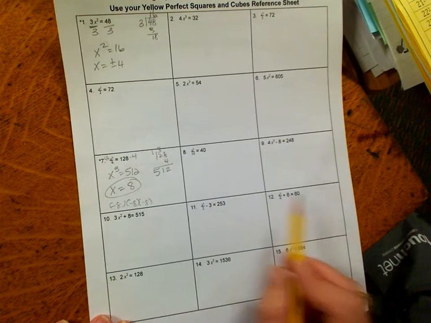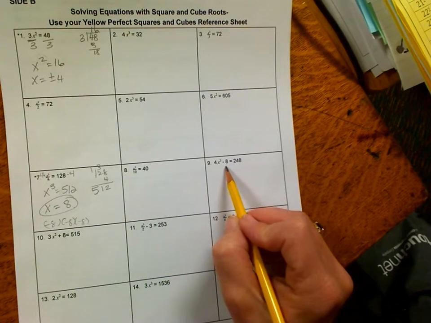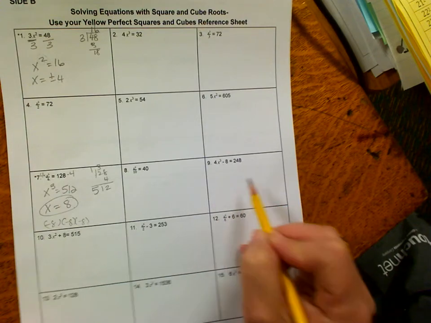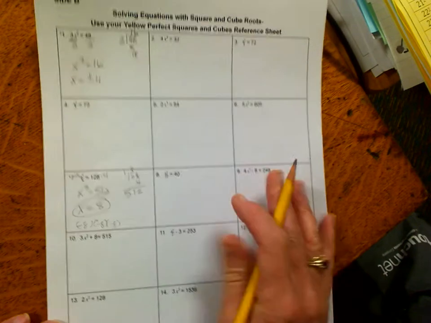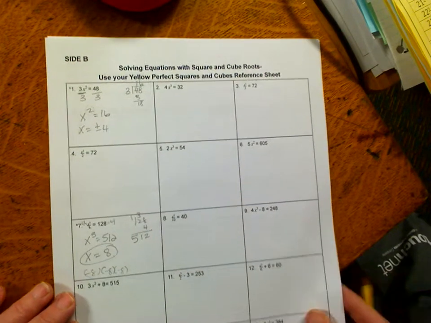I think that's all the starred ones I have. But these are two-step equations. So add 8, divide by 4, then do the cube root. Okay? So you want to think about all your equation work. That's the same. The only difference now is that you have to think about what the x equals, because you're going to either cube it, square it, things like that.